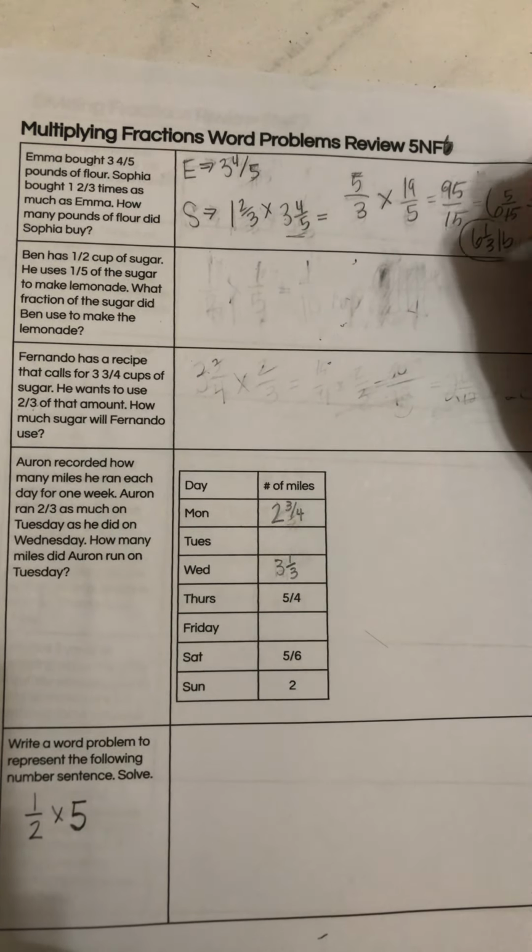Ben has a half a cup of sugar and he uses 1/5 of the sugar to make lemonade. What fraction of the sugar did Ben use to make his lemonade? Well, you might be like, well, he used 1/5. Well, he used 1/5 of 1/2. So actually, how much did he actually use? So if I start off with 1/2, I'm going to take 1/5 of 1/2.